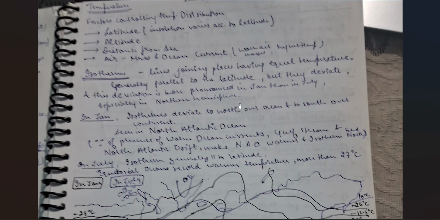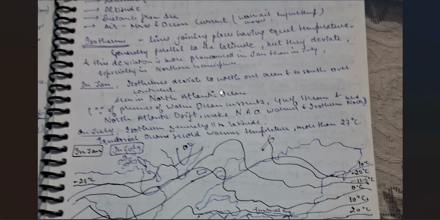Now what is one of the reason of them? Because the funda of land and sea. In southern hemisphere there is less amount of land which is present. There are more amount of sea. And sea जहाँ पे present है वहाँ पे as we said that temperature में इतनी variation देखने को नहीं मिलती है. So January में वो बता रहे हैं कि isotherms deviate to the north over ocean and to south over continent.